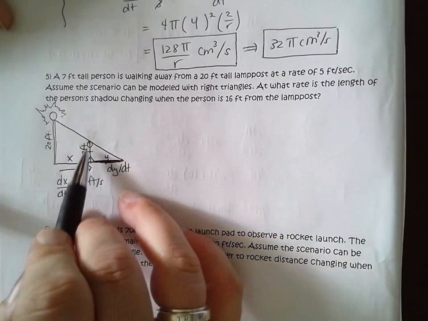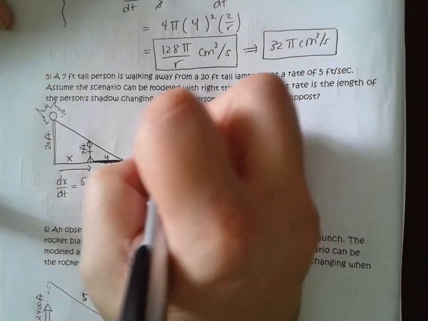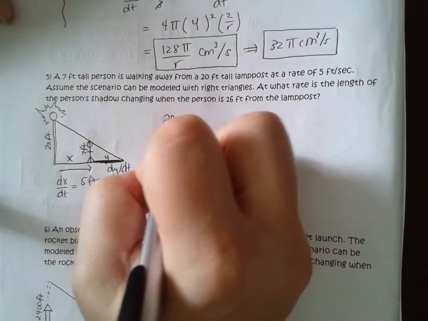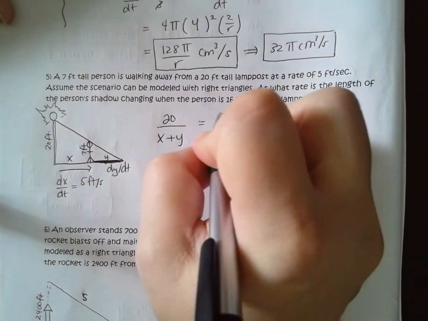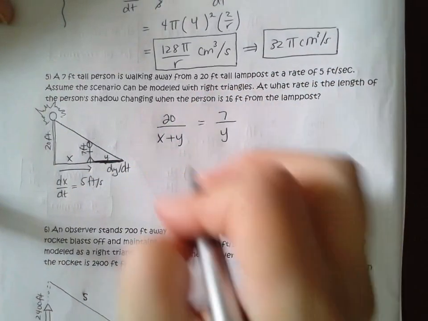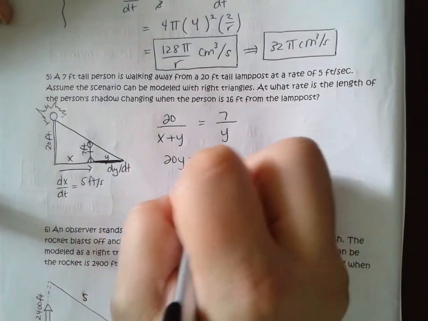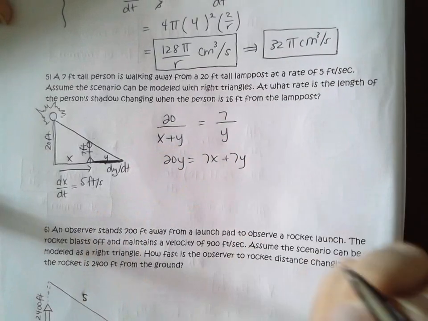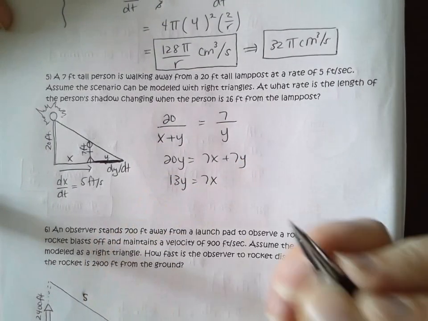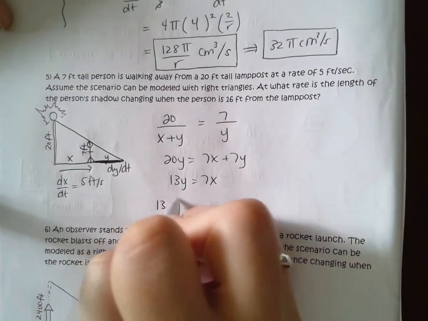What do we know about similar triangles? Well, the large vertical is to the large horizontal, as the small vertical is to the small horizontal. Do some cross multiplying. Do some combining of like terms. Do some differentiating.